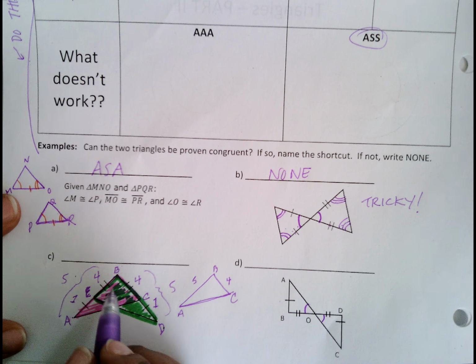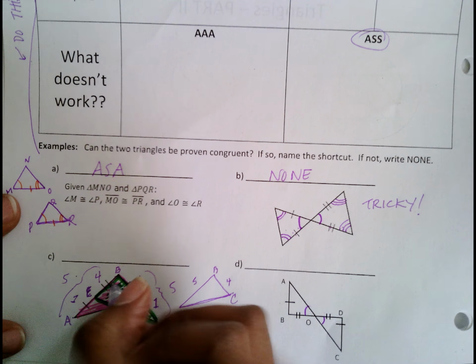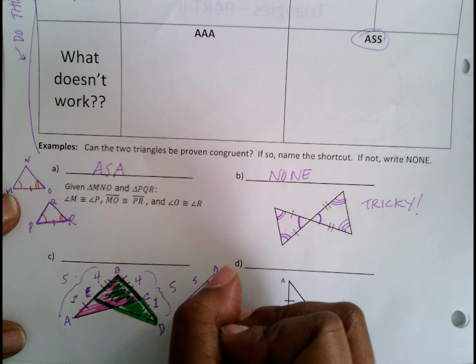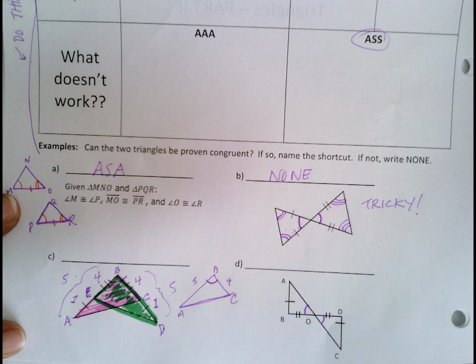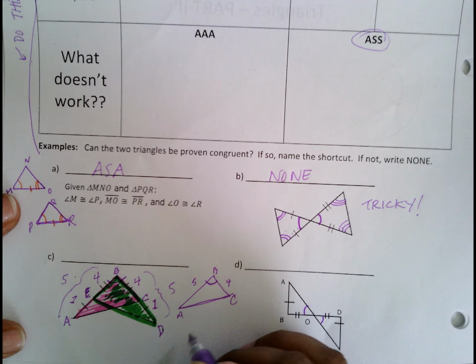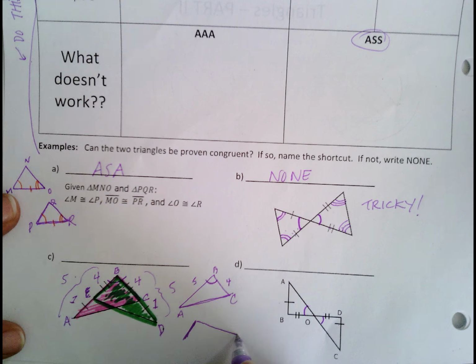But I know that we have this angle here, and this angle is an example of the reflexive property. It is common to both triangles. Okay, so then let's draw the second triangle. It's not drawn to scale, sorry.